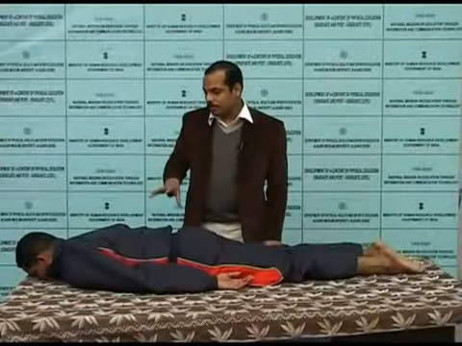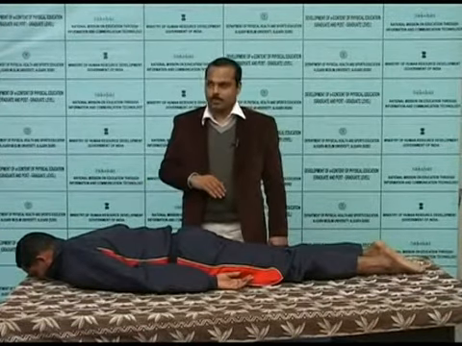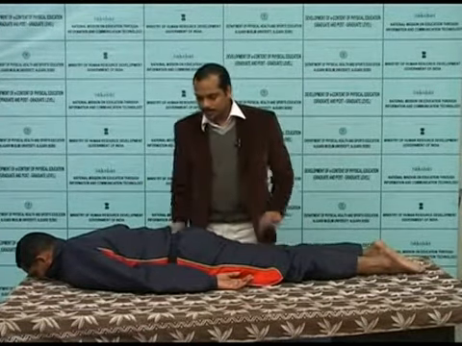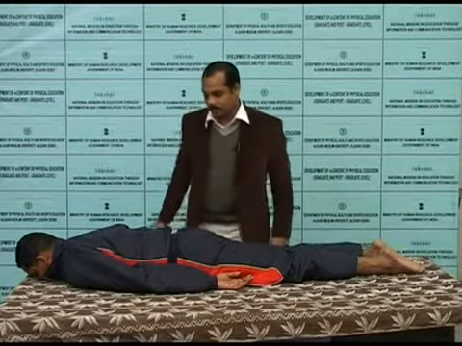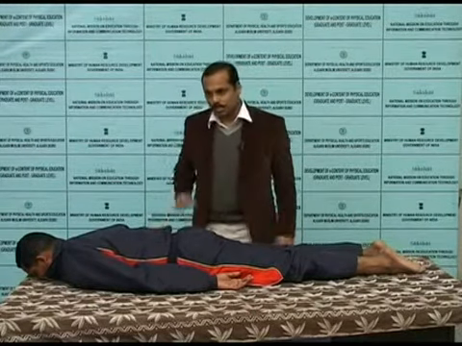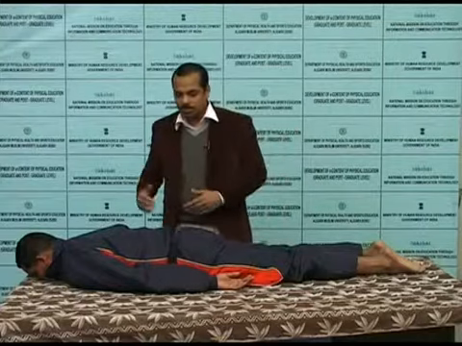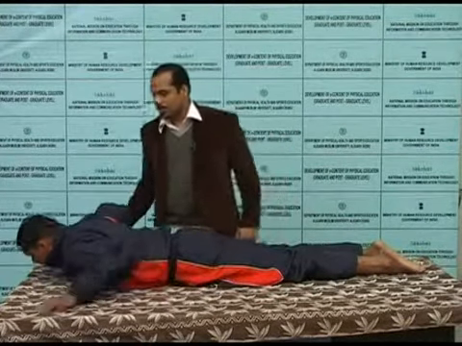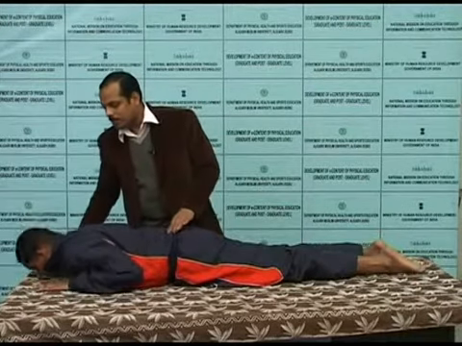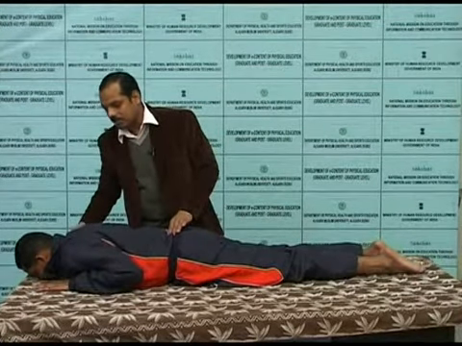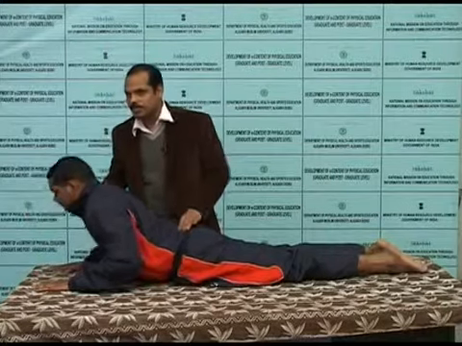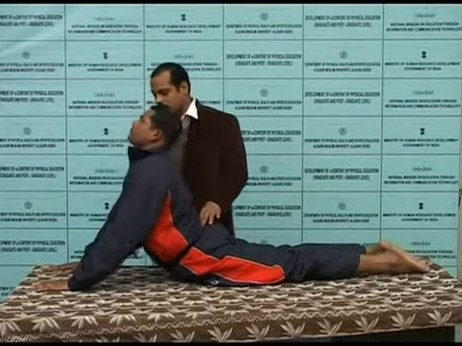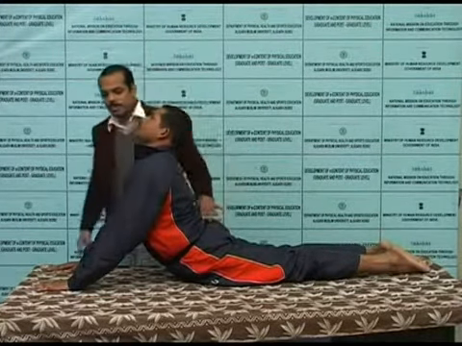The next exercise is lying prone in extension. That is, here the person will be lying prone over a flat surface or over the table. Lying prone means the stomach will be over the table, and we are asking him to lift his upper torso, the upper side, as much as possible without bending his elbows.